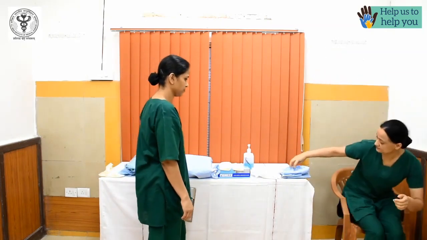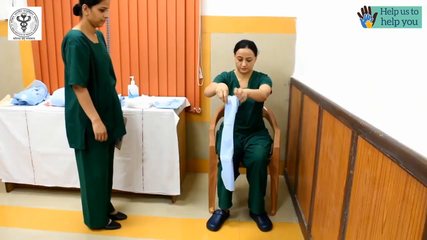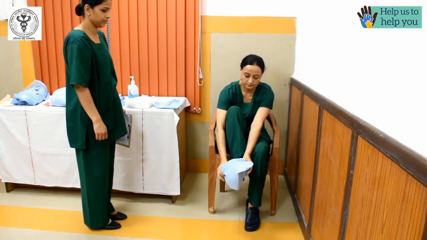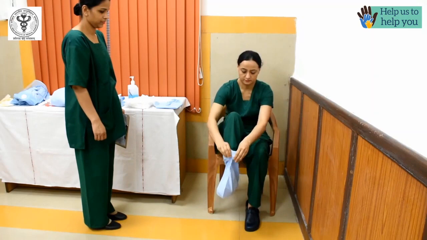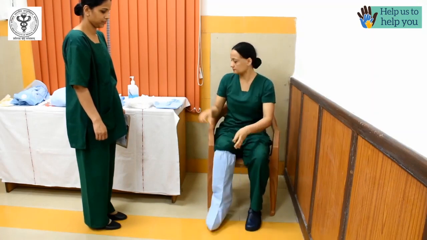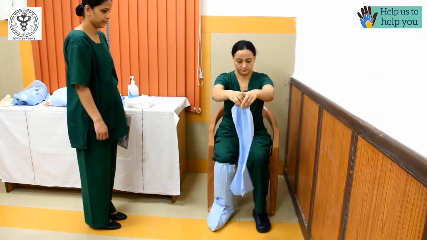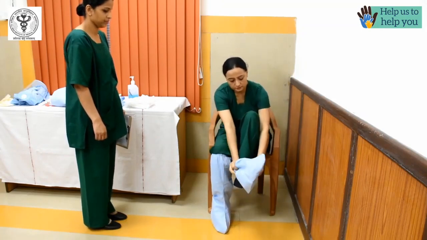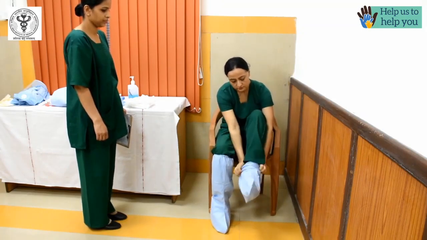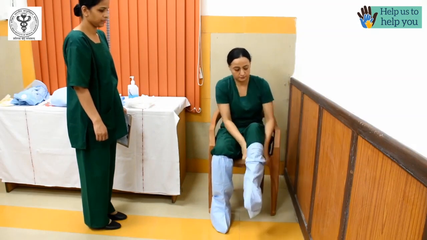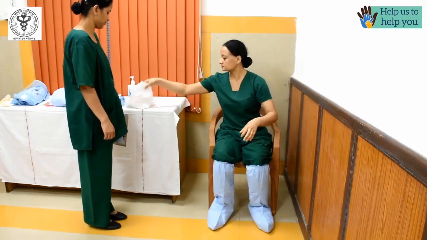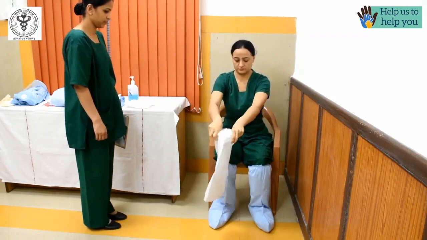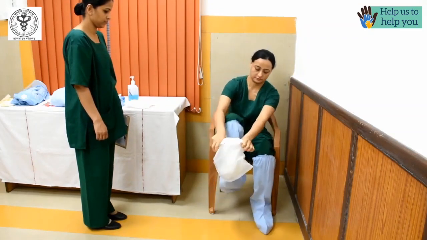Next, sit in the chair and wear the inner shoe cover. This kit comes with two types of shoe covers. The inner shoe cover is permeable and shorter. The outer shoe cover is not permeable to blood and body fluids and is longer and should be put above the inner shoe cover.